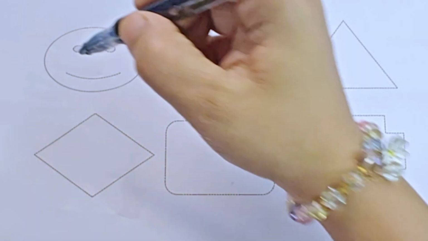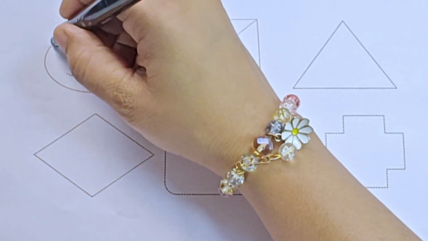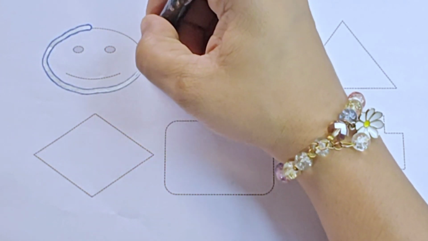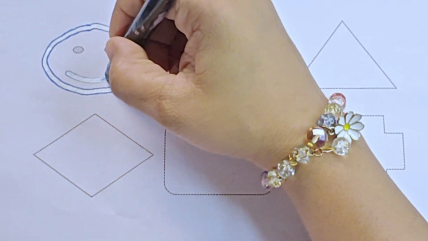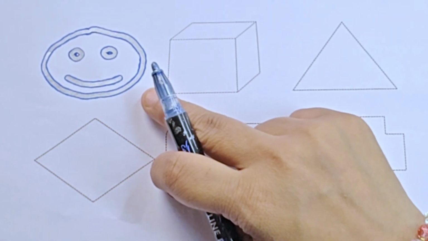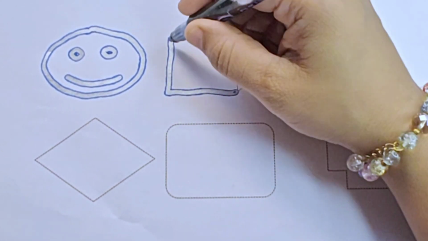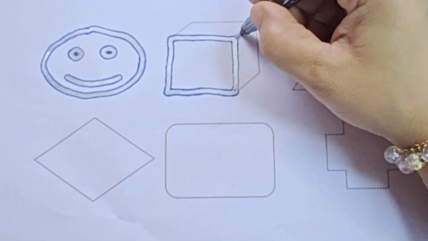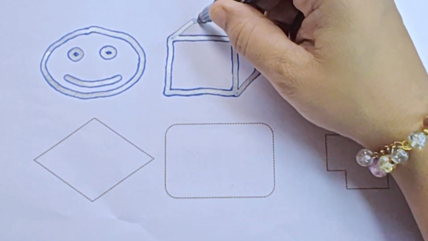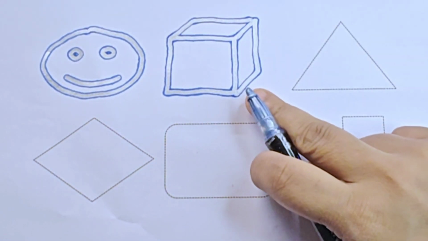Let us draw these shapes. It is blue color. It is smiley emoji. It is cube. It is a 3D shape.